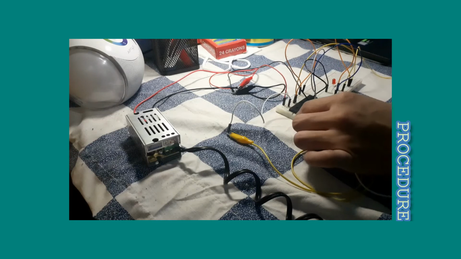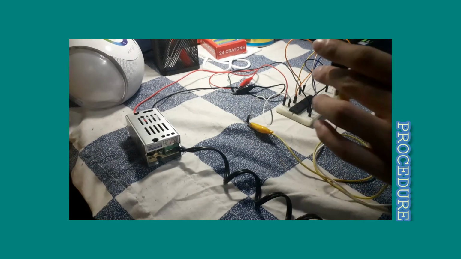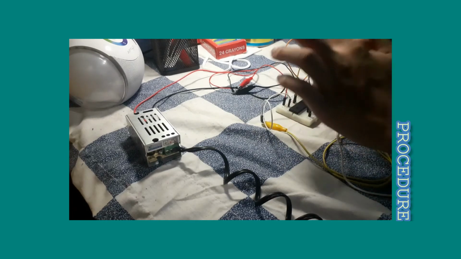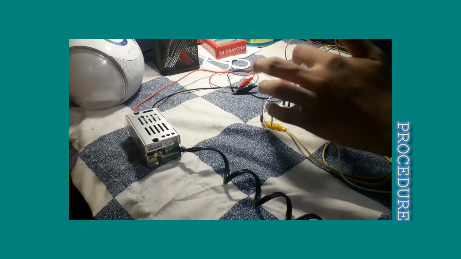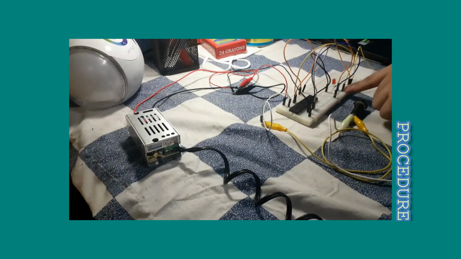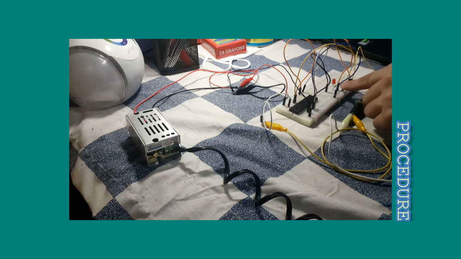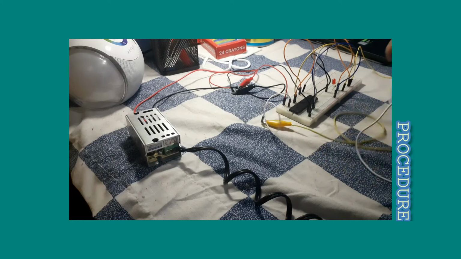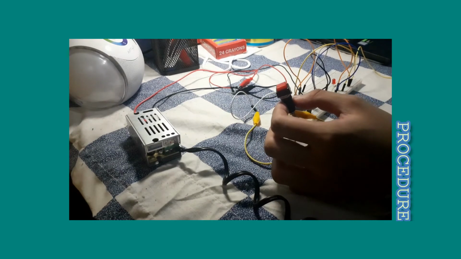Now, let's check. Positive terminal, the switch, VDD, VDD to the positive, another VDD to the positive, VSS to the negative, and another VSS to the negative, ground of the output, ground of the switch, and then we are set.